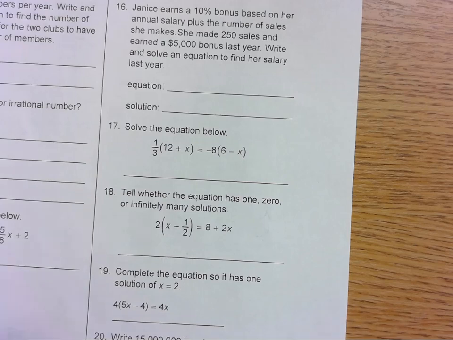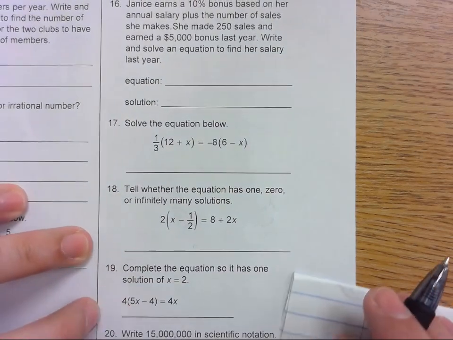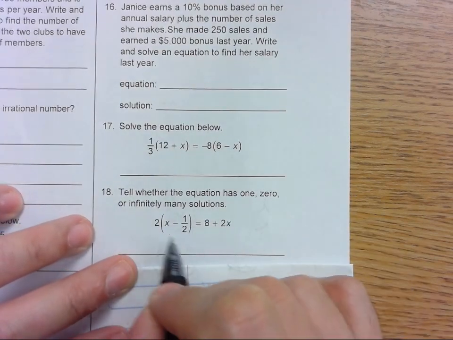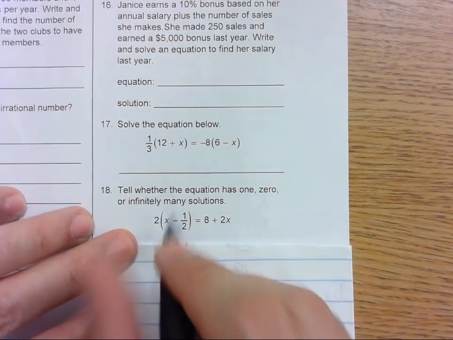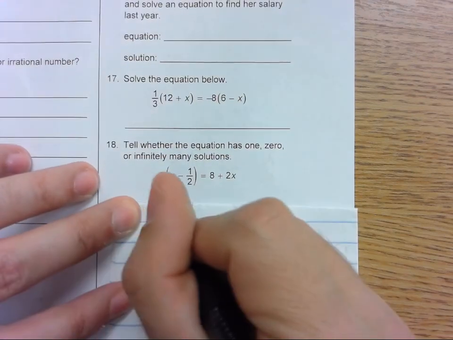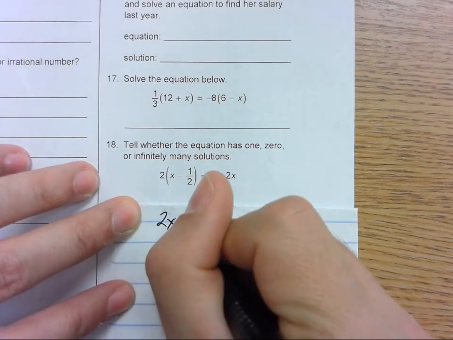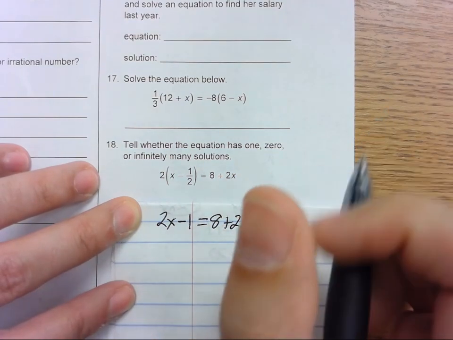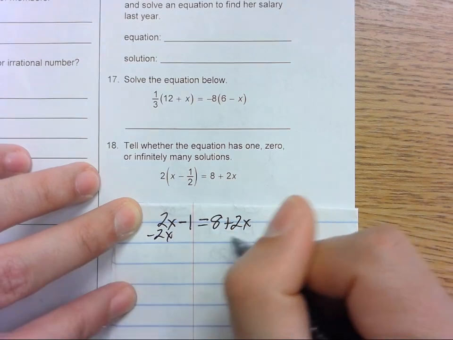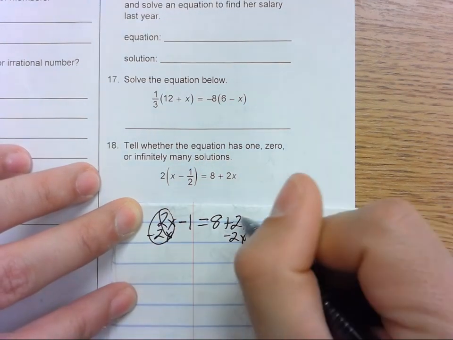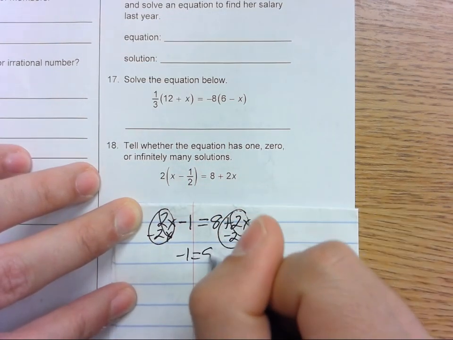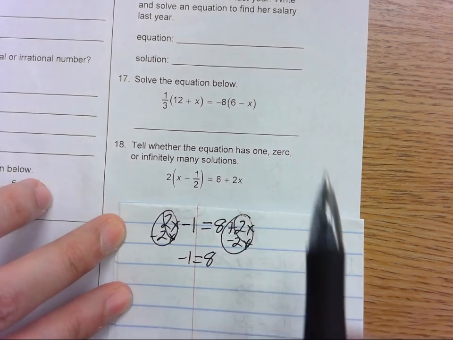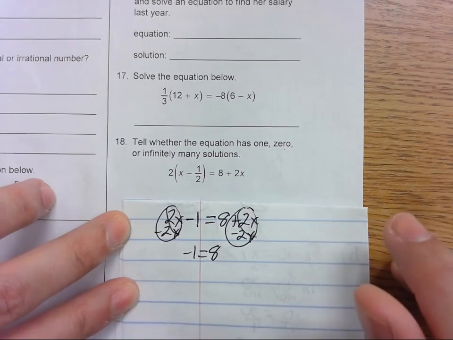On to 18. Tell how many solutions this has. So if we distribute this, we get 2x, half of 2 is 1, equals 8 plus 2x. We would need to subtract 2x, and we get negative 1 equals 8. This is not a true statement, so 18 has no solutions, so 0.